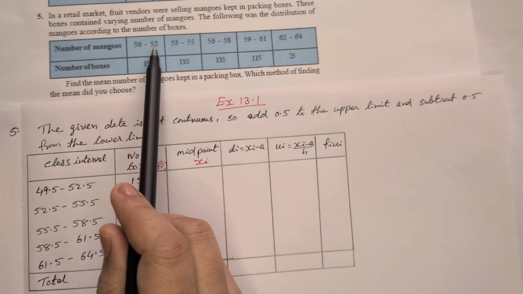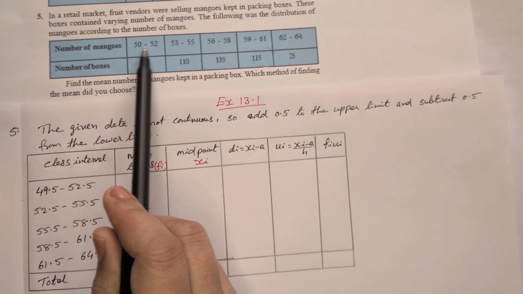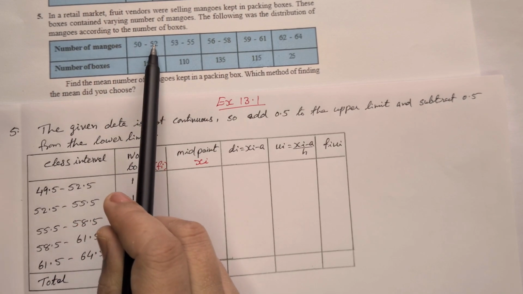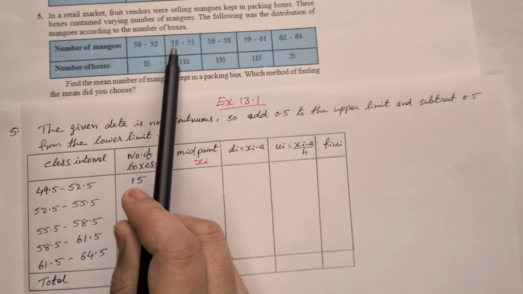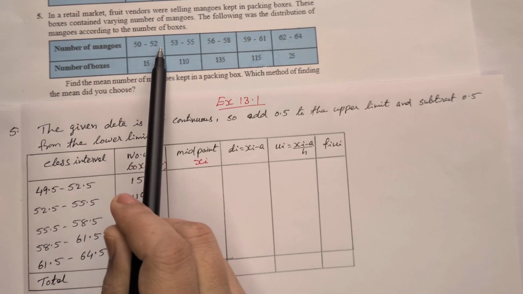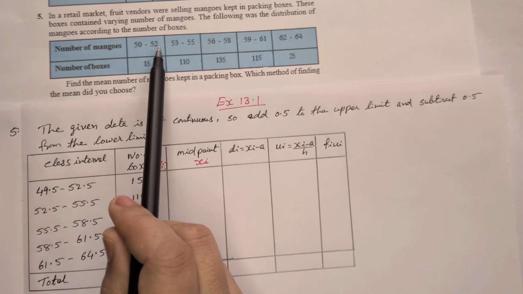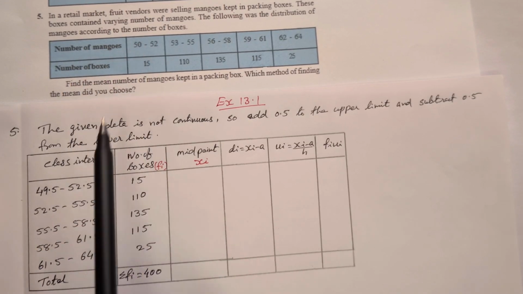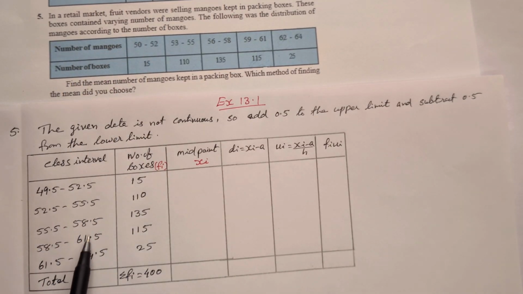For that, first we have to check the given data is continuous or not. If it is not continuous, find the difference between these two, lower limit of the second class and upper limit of the first class. That is 1.